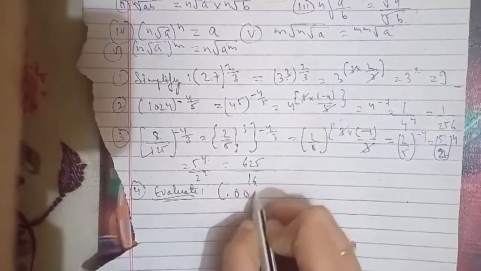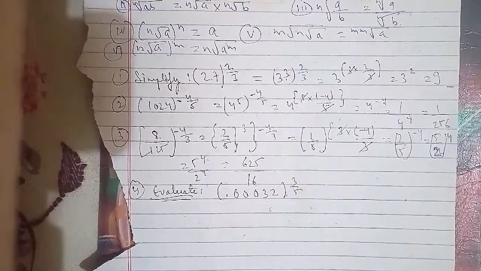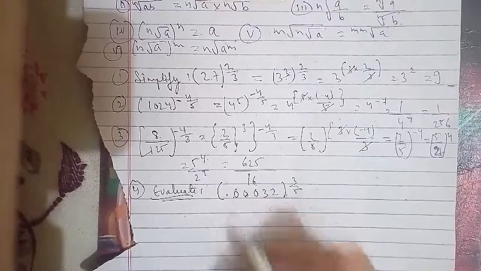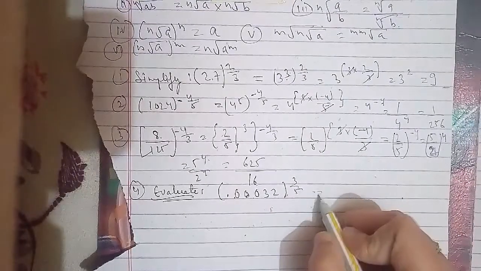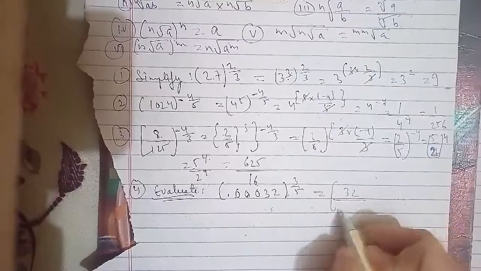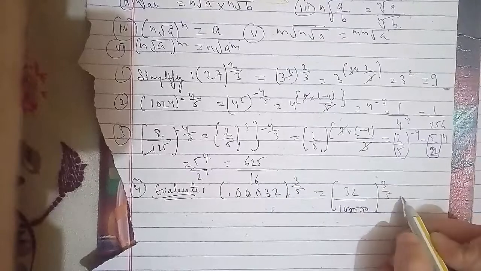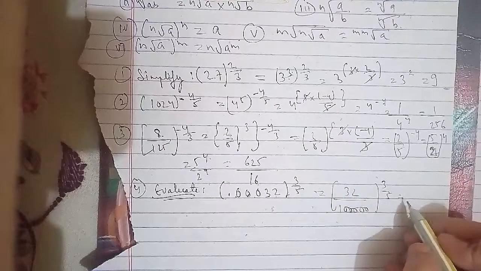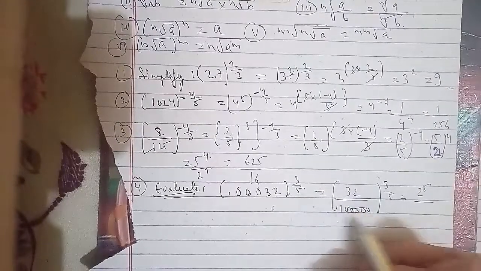32: 2 2s are 4, 4 2s are 8, 8 2s are 16, 16 2s are 32. So it will be 2 power 5 upon, here there are 5 zeros, so we take it as 10 to the power 5, whole power 3 upon 5. Then we take 2 upon 10, that is 1 upon 5, whole power 5 into 3 upon 5.